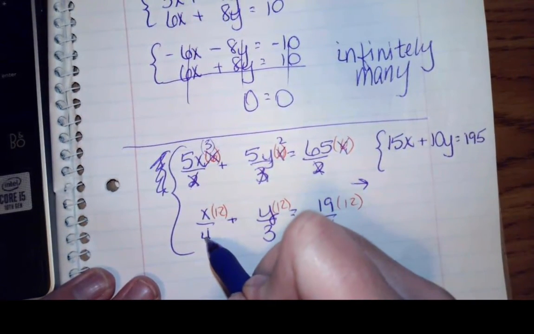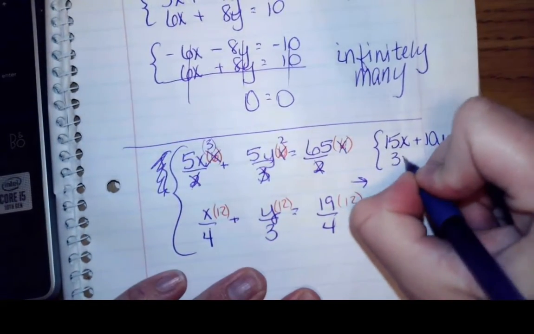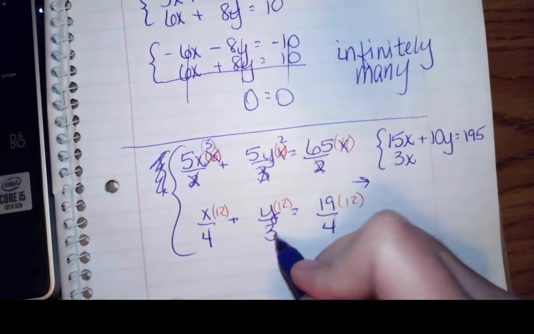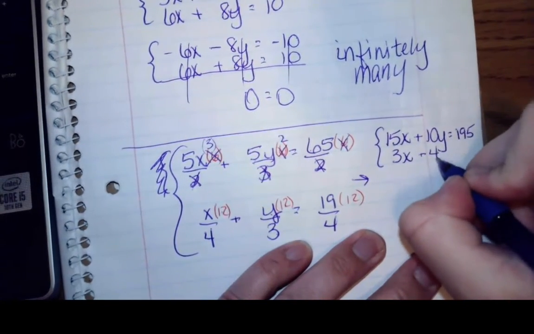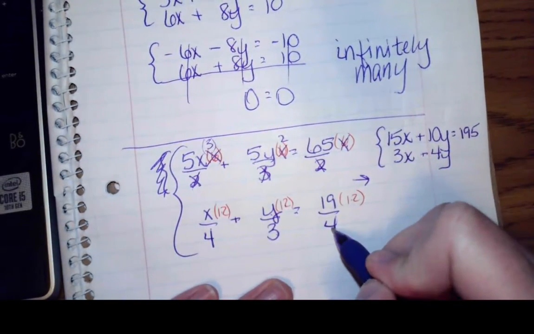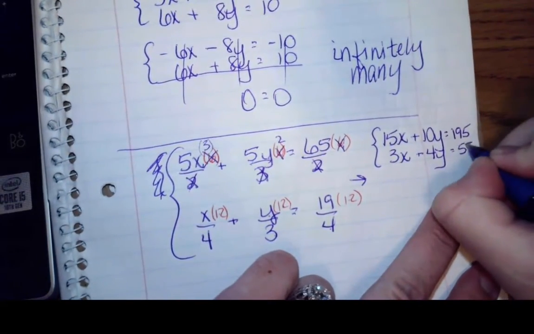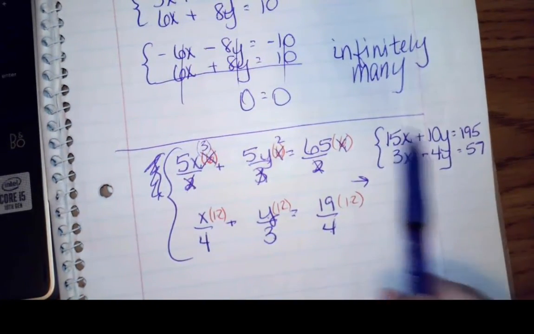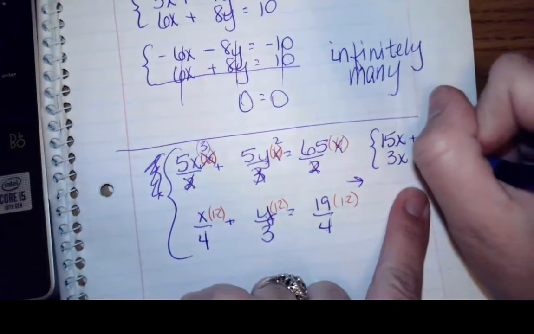12 divided by 4 is 3. 3 times x is 3x. 12 divided by 3 is 4. 4 times y is 4y. 12 divided by 4 is 3, and 3 times 19 is 57. So now I have my setup. And sorry, that's a plus.